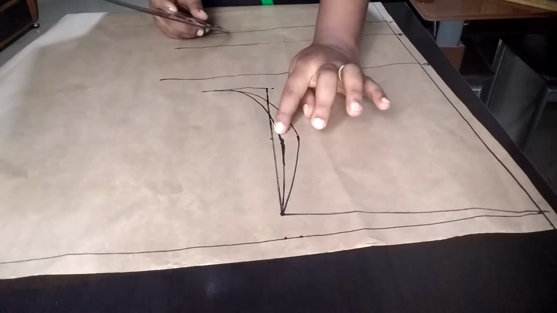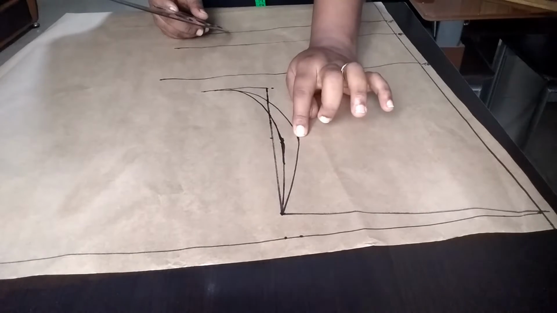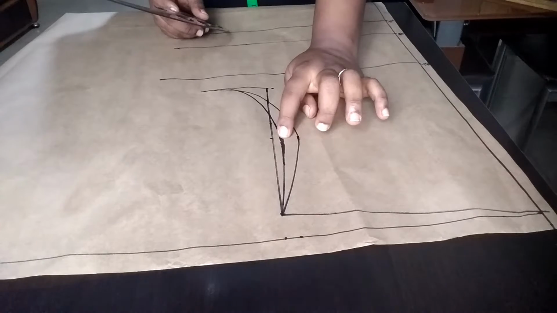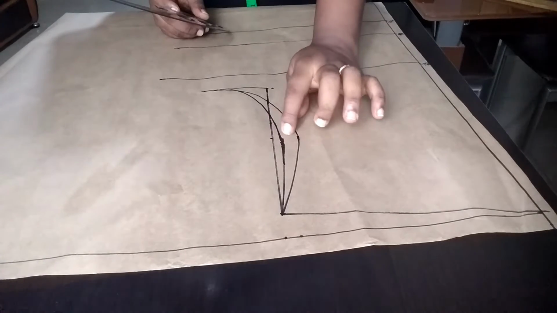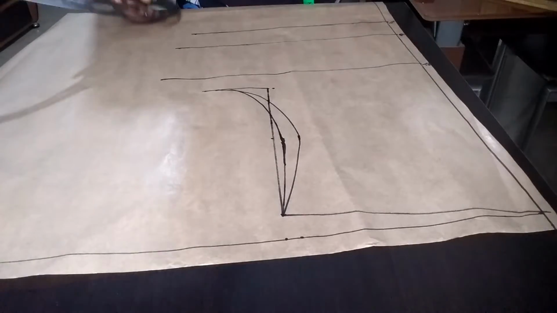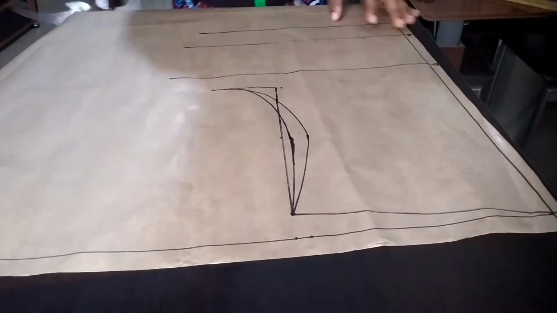And for the back armhole, instead of removing 1 inch inside, you remove just a half inch instead of 1 inch, because you don't want it to be like a C shape at the back. You want it to be balanced. Don't forget something, guys.